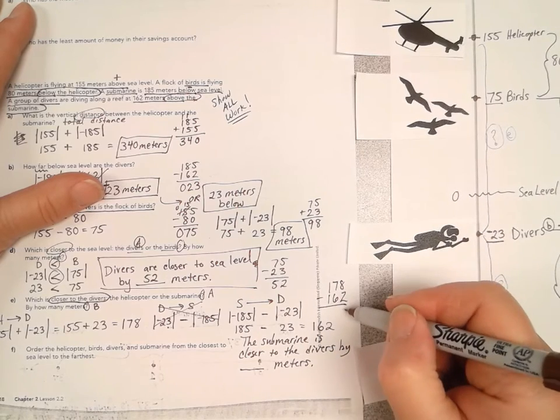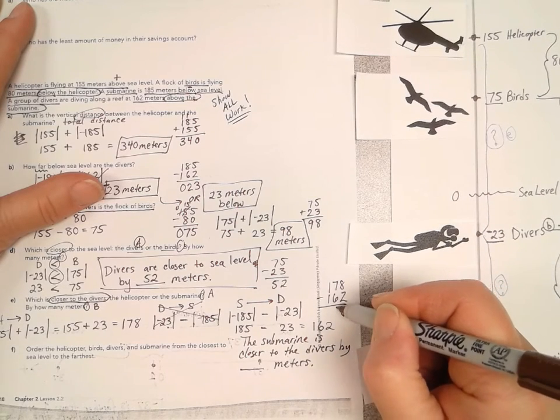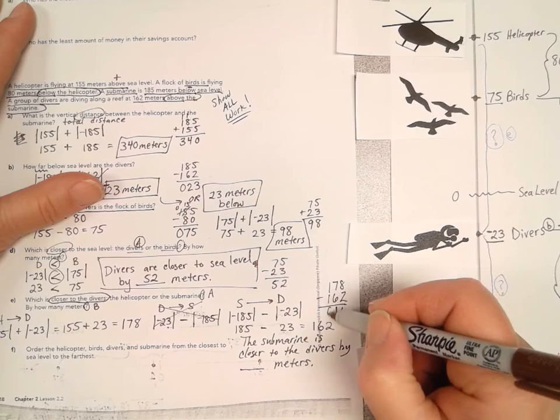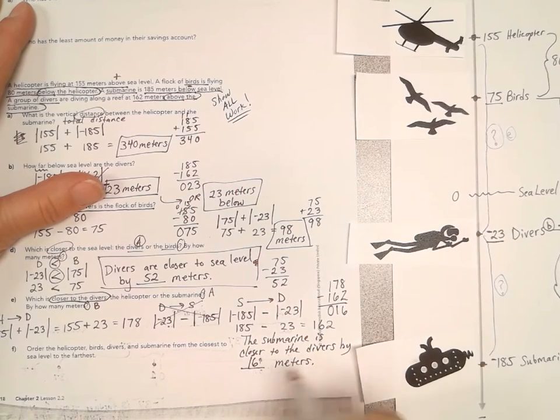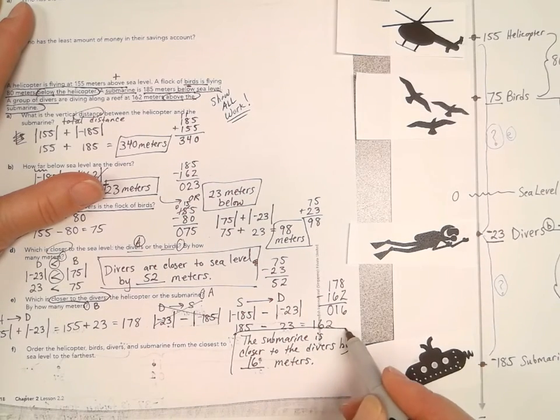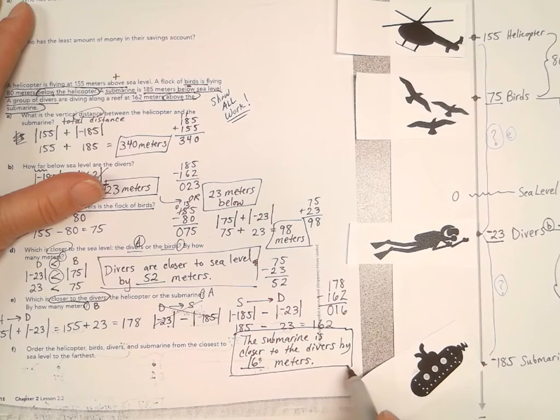8 take away 2 is 6. 7 take away 6 is 1. 1 take away 1 is 0. Looks like the submarine is closer, but only by 16 meters. Closer to the divers. That kind of makes sense to me. You would expect maybe something in the water to be closer than something in the air.